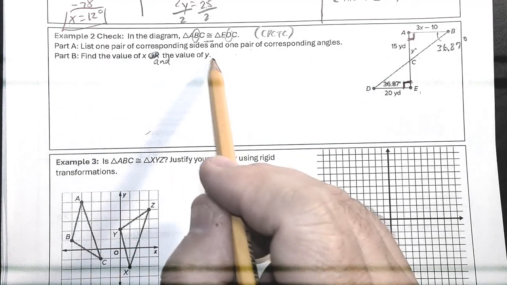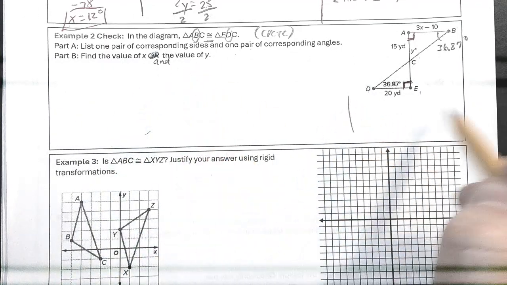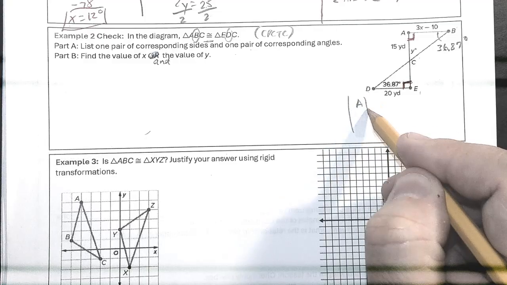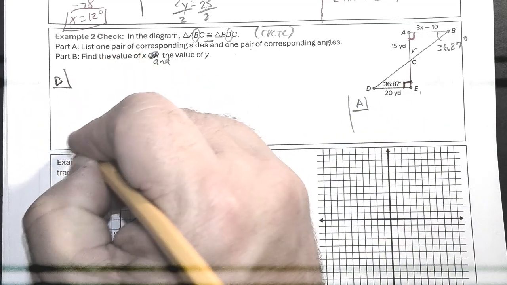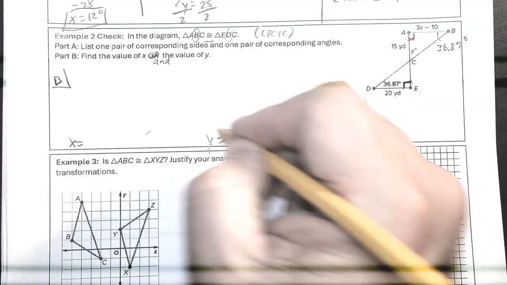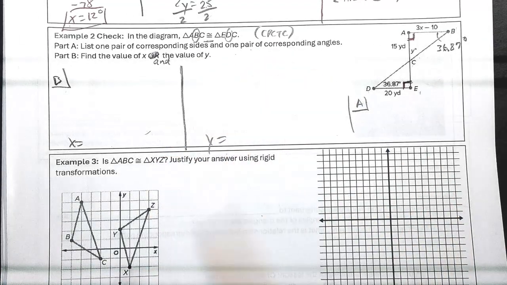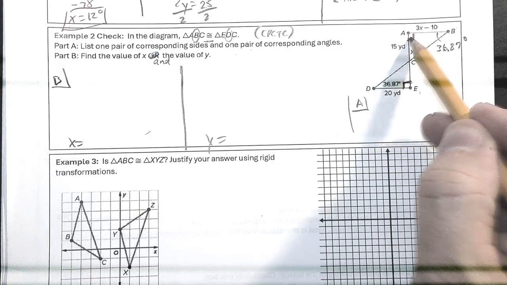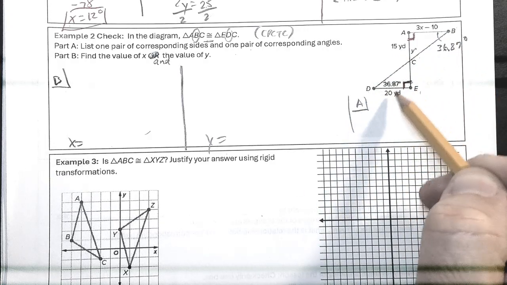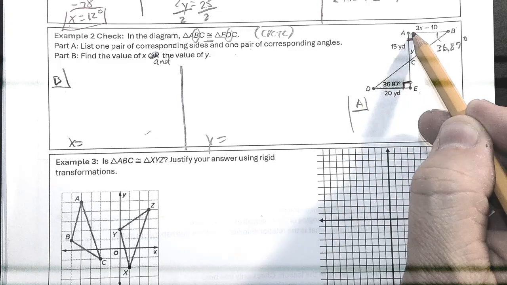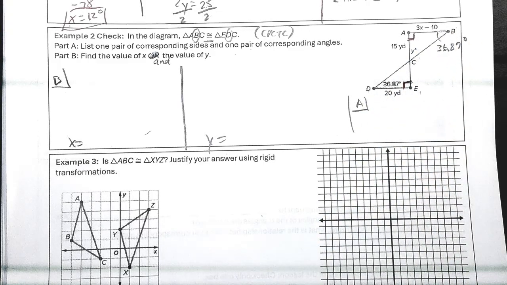So on one side, over here, give me your part A. Over here, your part B. So here, you're going to have X equals, and then over here, Y equals. And split these down. So your corresponding parts, see 90 and 36.87, 90, 36.87. So these two are your corresponding parts. So there's how you find your X. You see how to find your Y. And good luck to you.